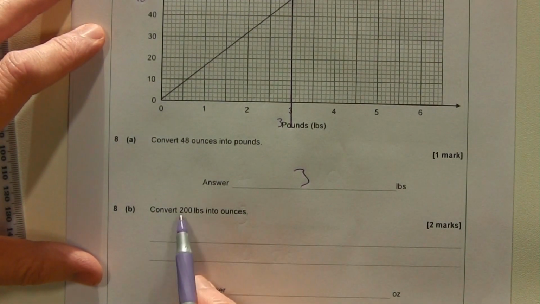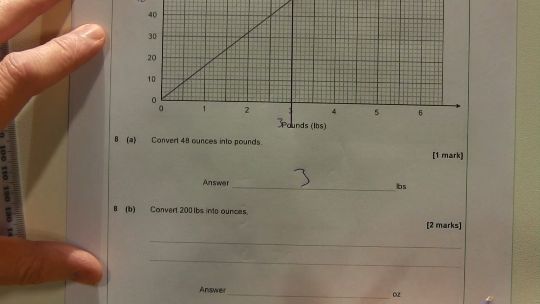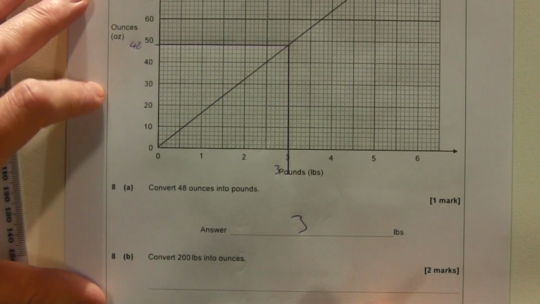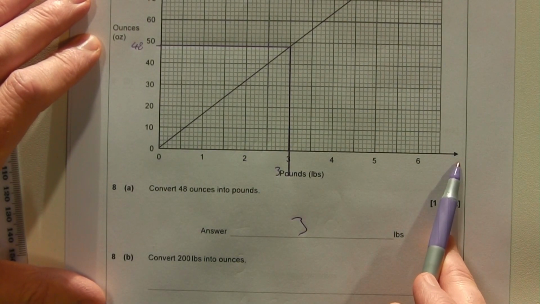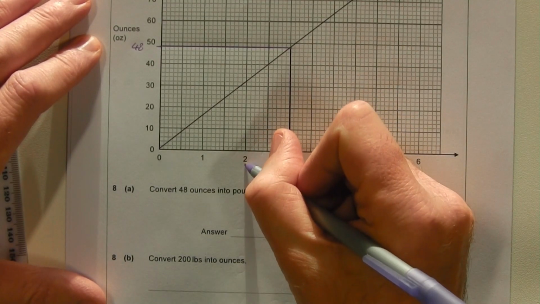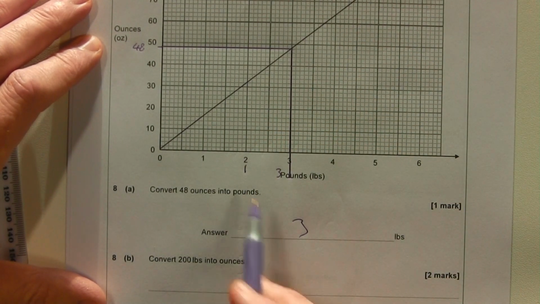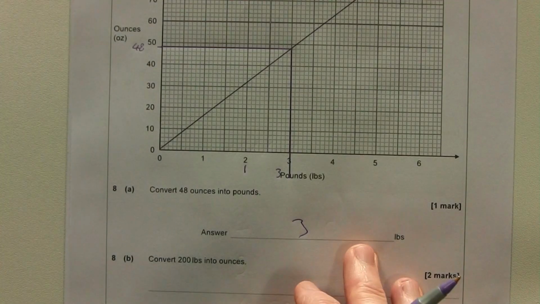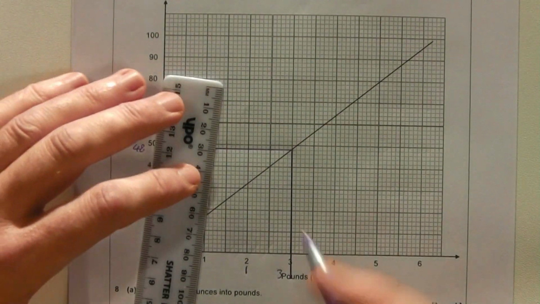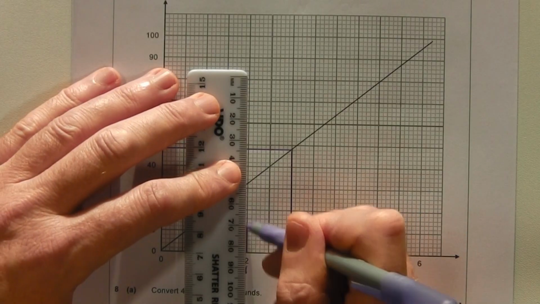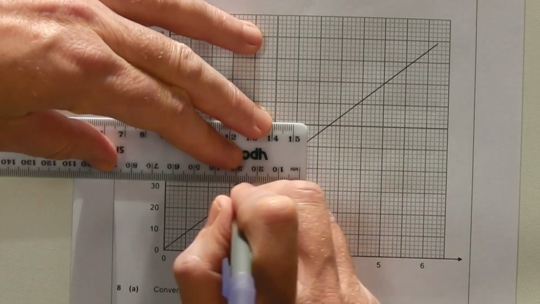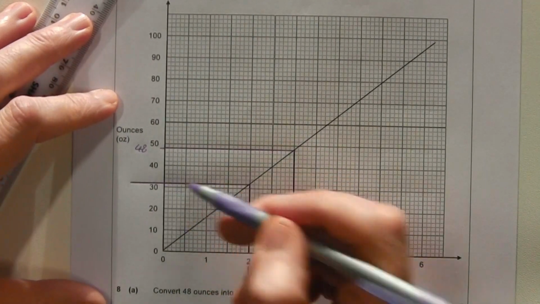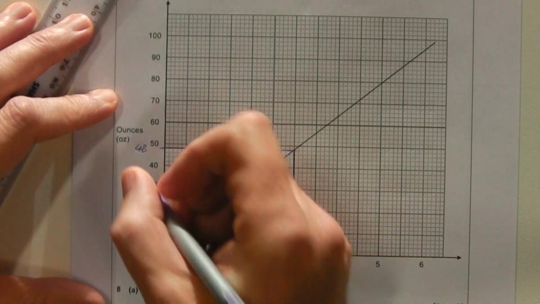The second says convert £200 into ounces. Okay, and when we look at that scale, we are nowhere near £200. So to me, the easiest one to do is if I do the £2, I can then times the answer by 100, and that will give me my step. So same again, from your 2, come up to your line and come across. Okay, and that's 1 square above the 30, and we know that each square goes up by 2, so that's going to be 32 ounces.